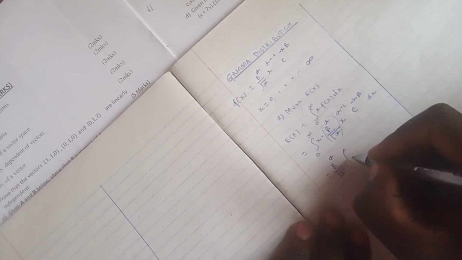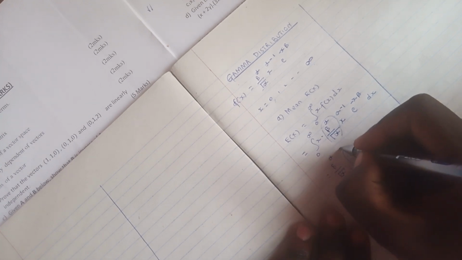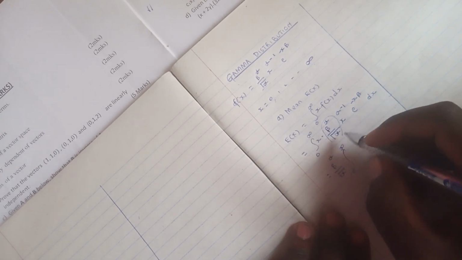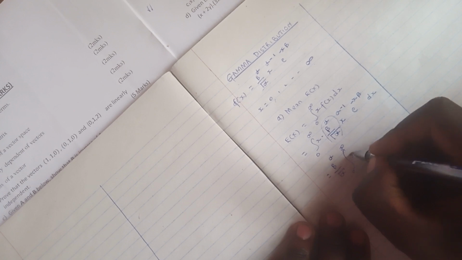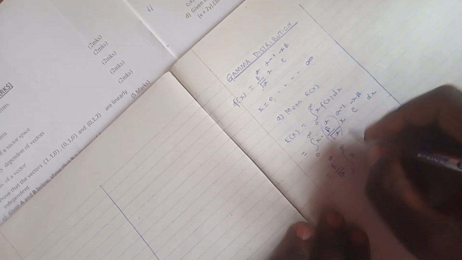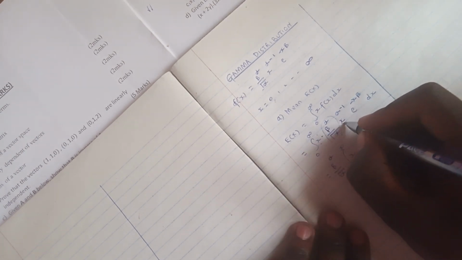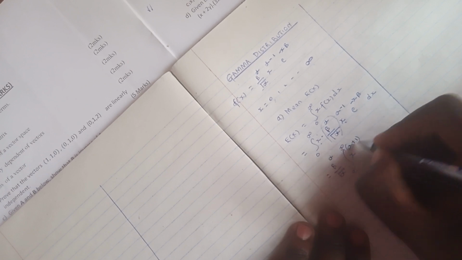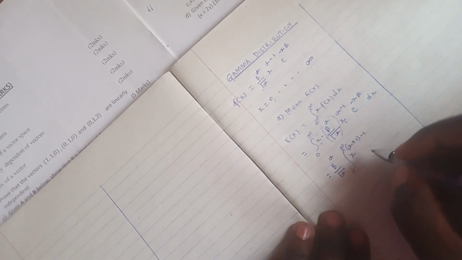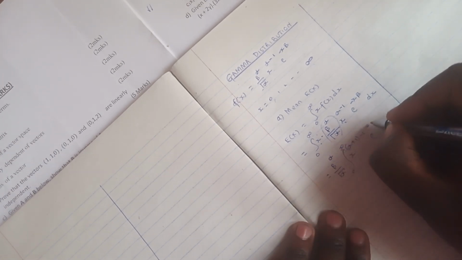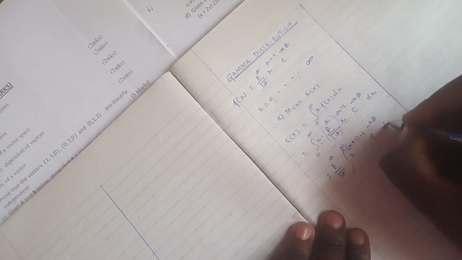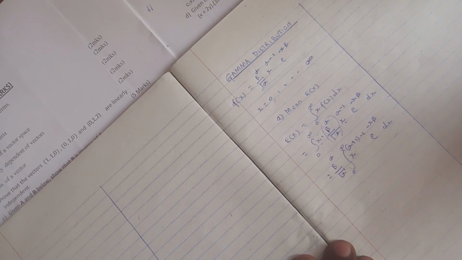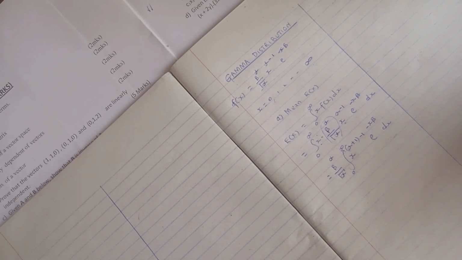The integral from 0 all the way to infinity. We have x raised to power 1, but when we combine this one and this one, it will be x to alpha plus 1 minus 1, exponent negative x beta, dx. That's how easy it is.